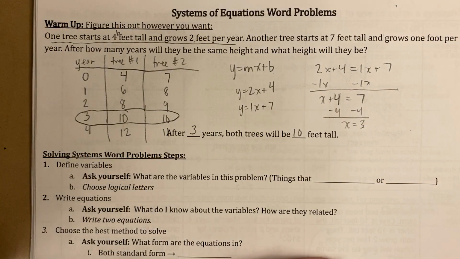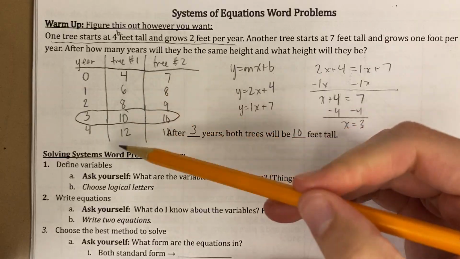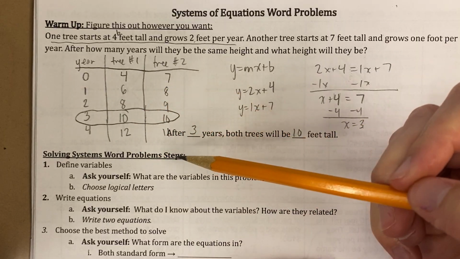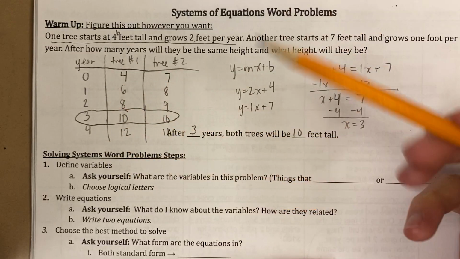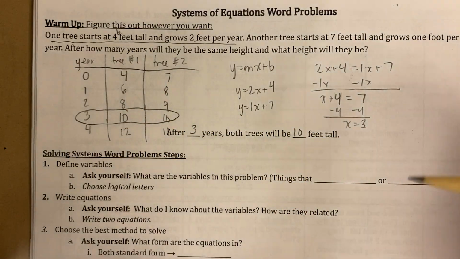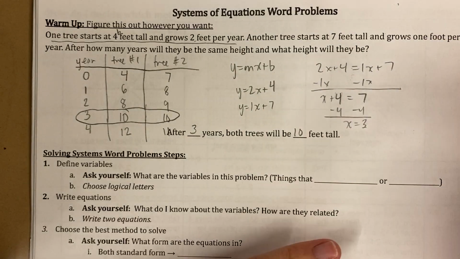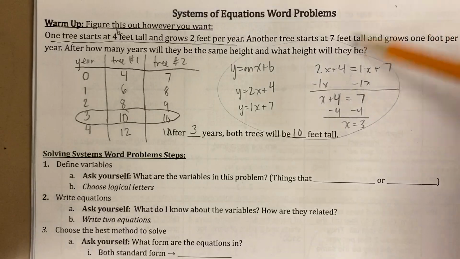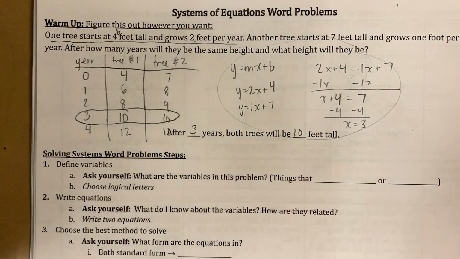But what we're going to start looking at is problems that you really can't solve with a table. Let's say you had made a table, but then the numbers weren't the same. Maybe you'd have had to make a table up to 50. Maybe they weren't going to be the same height until 50 years. You don't want to make a table. We want a better strategy. So we are going to learn how to do this with lots of different situations.